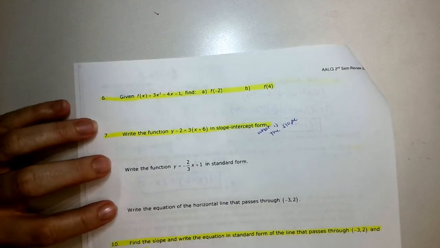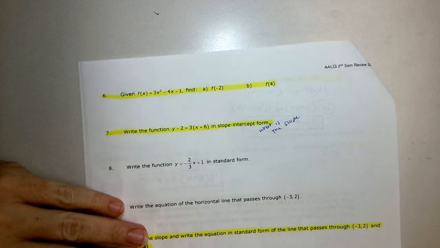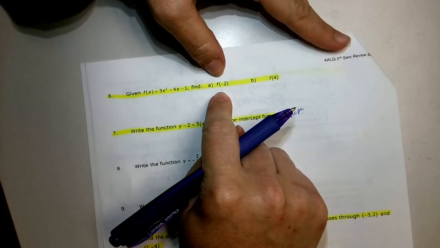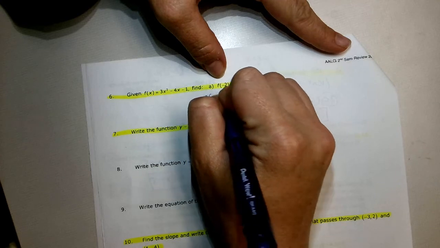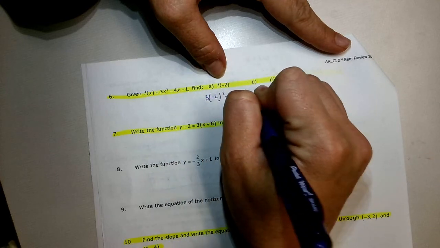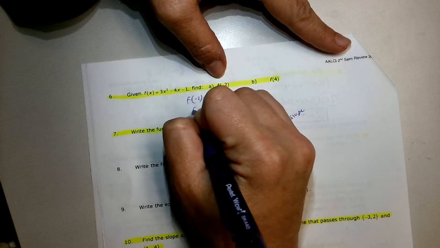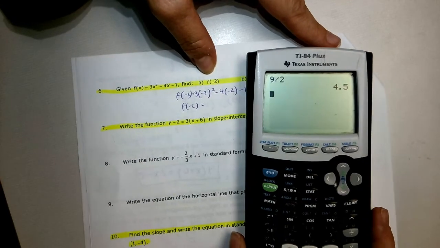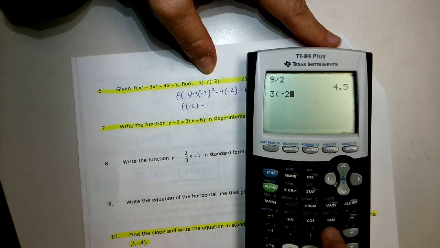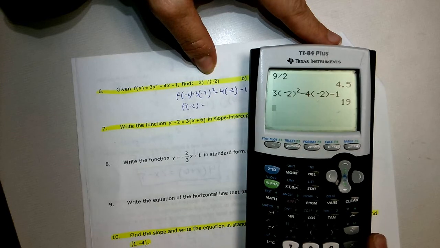Okay, given f of x equals this, we're going to find these two things. Well, that just means you're plugging it in, y'all. So 3 times negative 2 squared minus 4 times negative 2 minus 1. So we're going to type that in our calculator. 3 times negative 2 squared. Remember, anytime you plug something in, use parentheses. That gives me 19.